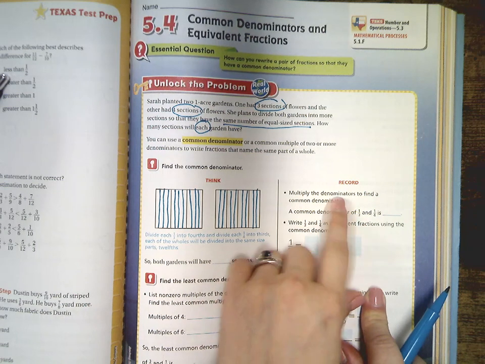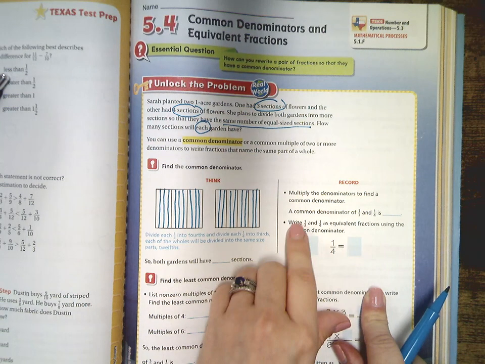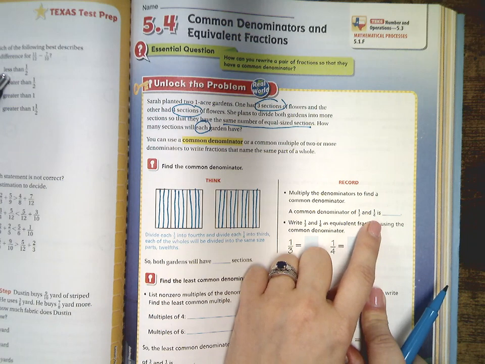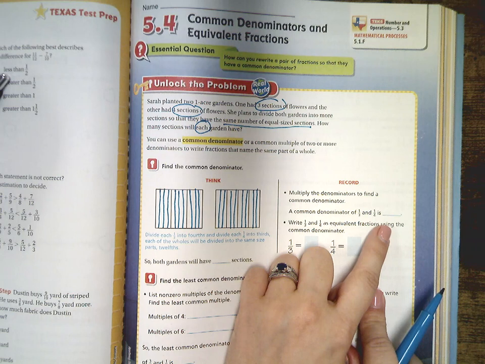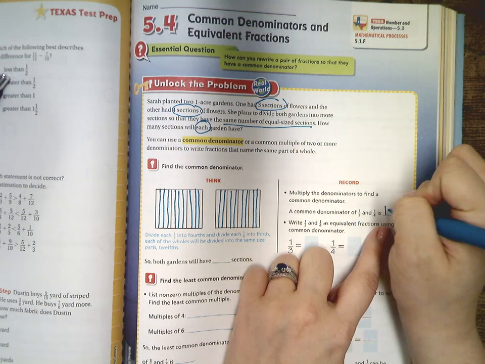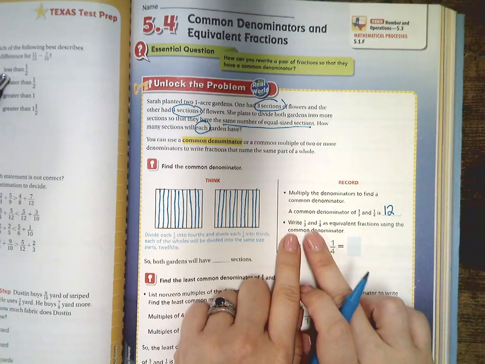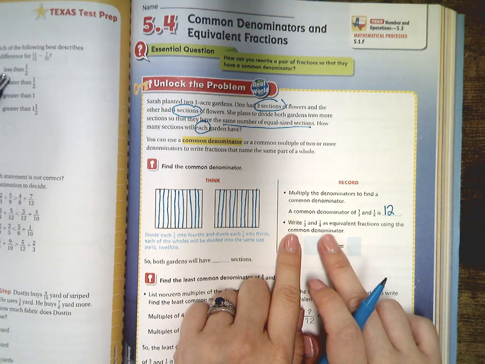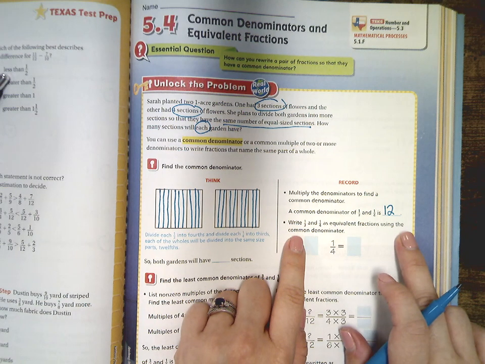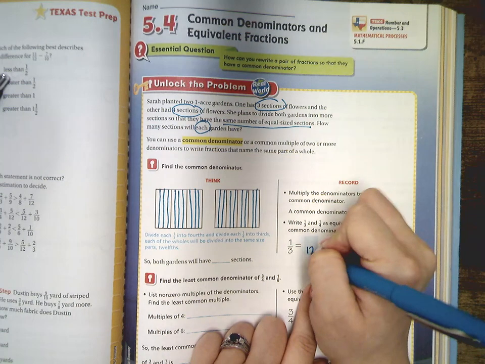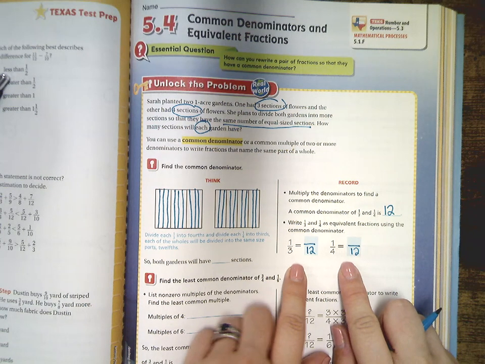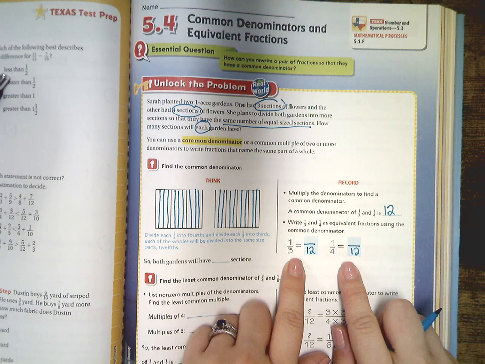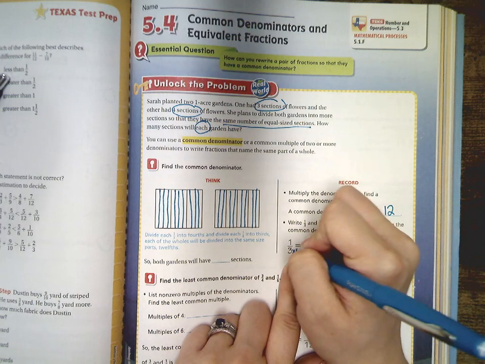So I multiply the denominators to find a common denominator. So the common denominator of 1/3 and 1/4 was what? 12. So now I need to write 1/3 and 1/4 as equivalent fractions using that common denominator. My denominator is going to be 12 on both of these. How do I get there? I multiply 3 times what? 4.